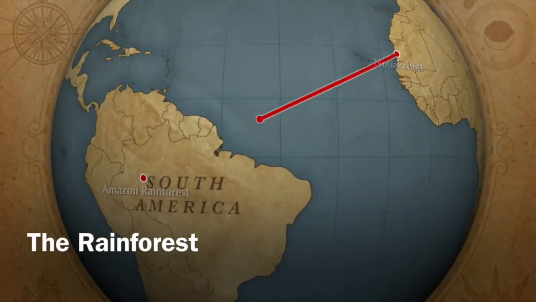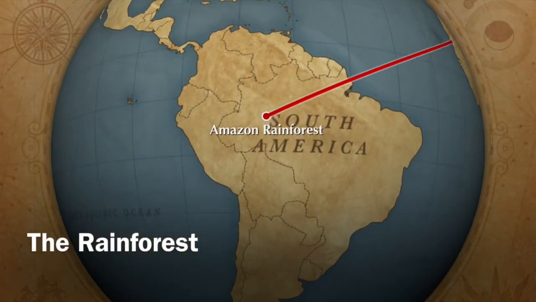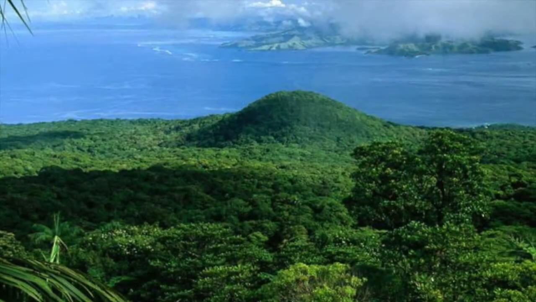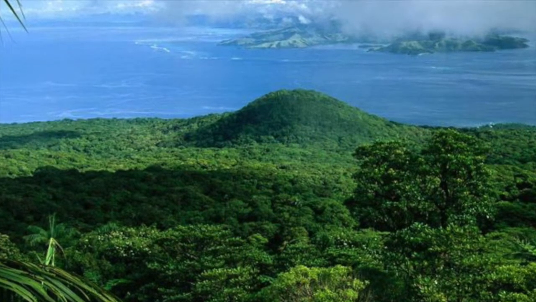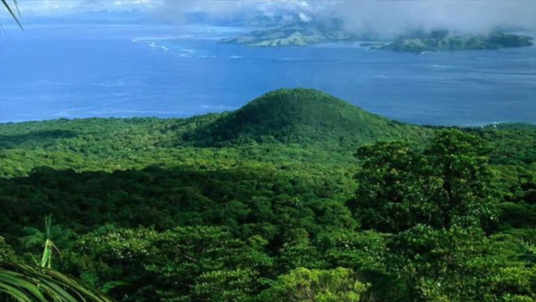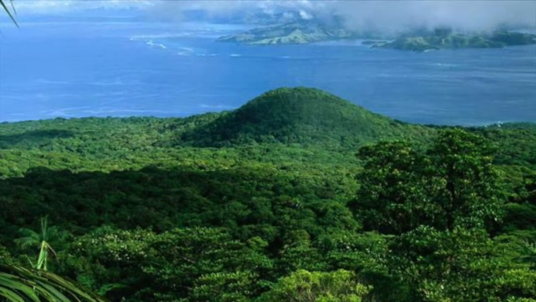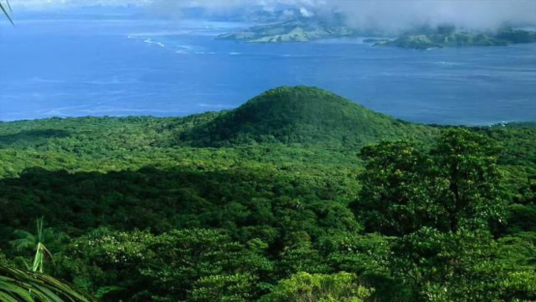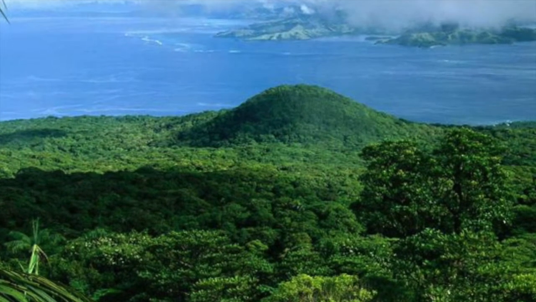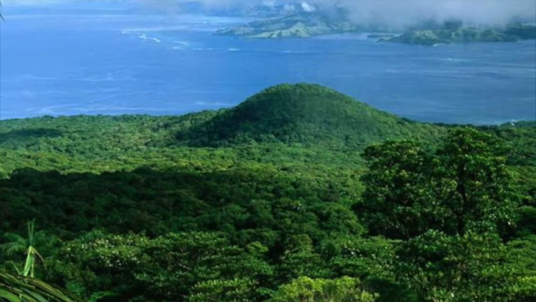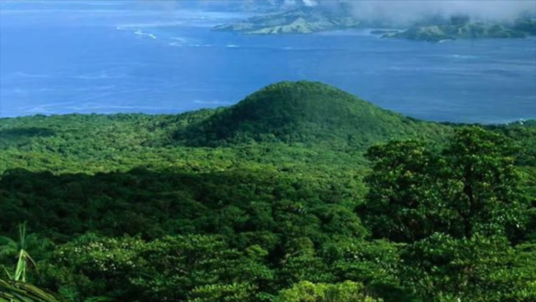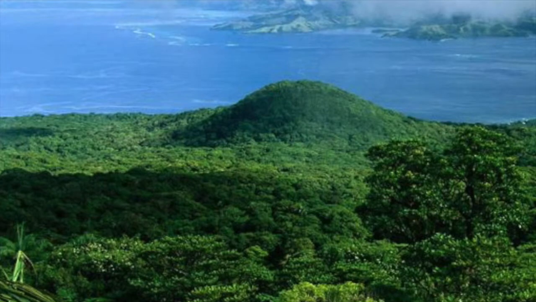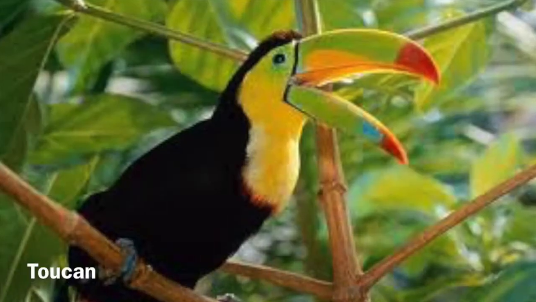Now let's leave this dry and hot desert and head to the warm and tropical rainforest. Rainforests are dense, warm, wet forests. Plants from rainforests generate much of the Earth's oxygen. Rainforests are located near the equator, and 30% of remaining rainforests are found in Brazil, a country in South America. Now let's take a look at some of the animals found in rainforests.